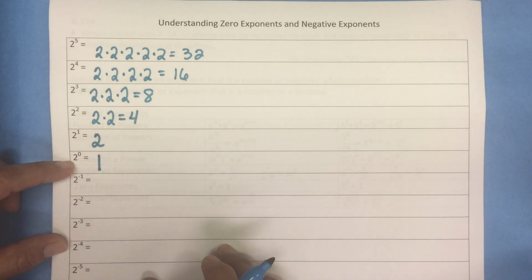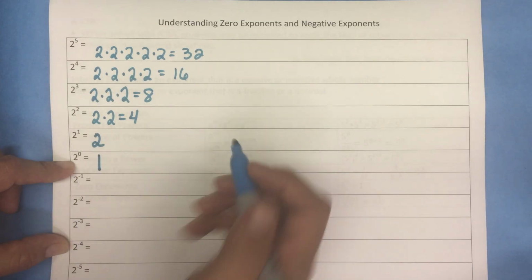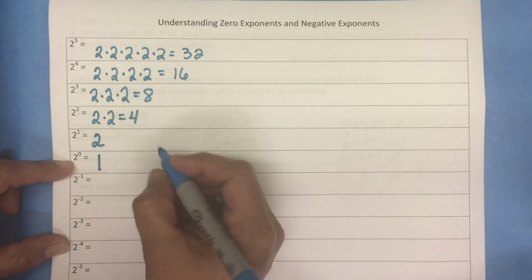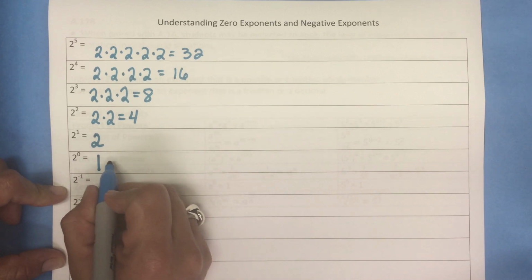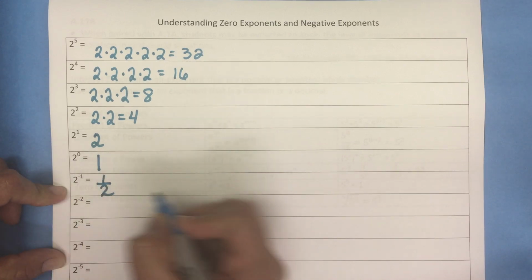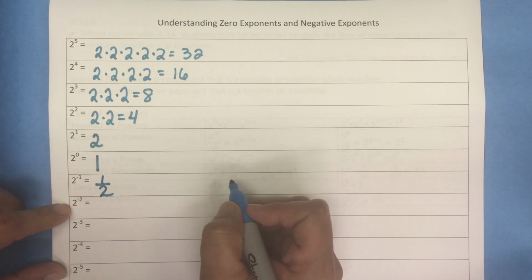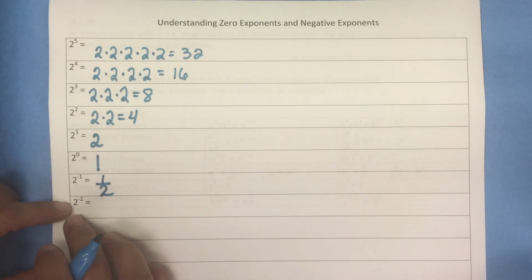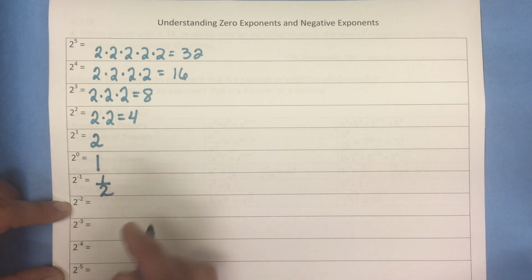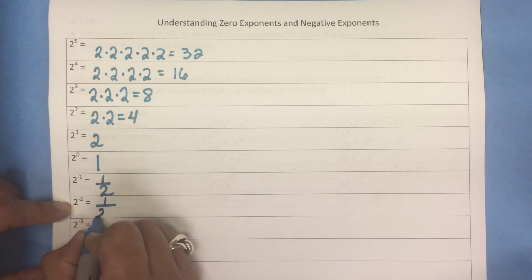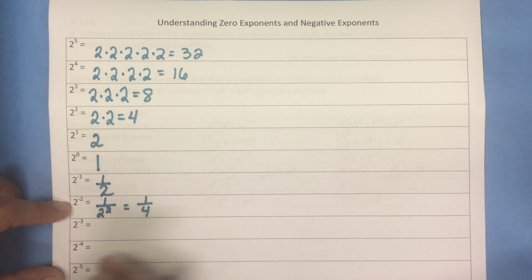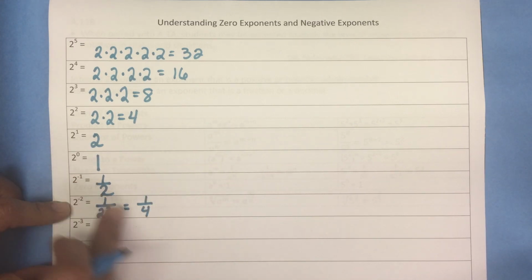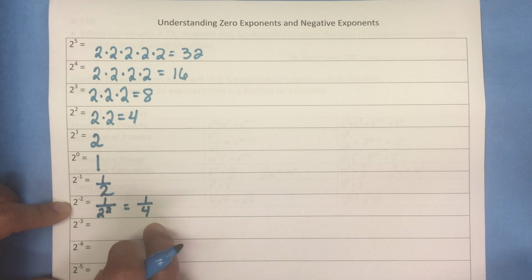This is why any base to the 0 power is 1. We're going to keep dividing by 2. So 2 to the negative 1 is going to be 1 divided by 2, or 1/2. Now here we have 2 to the negative 2, which is going to be 1 over 2 to the second, or 1 over 4. And what's 1/2 divided by 2? It's 1/4. So we're going to keep dividing by 2.